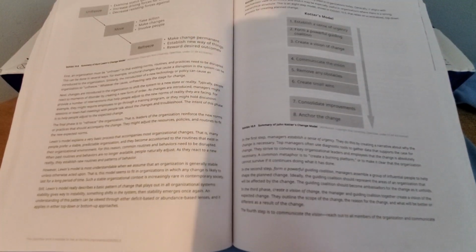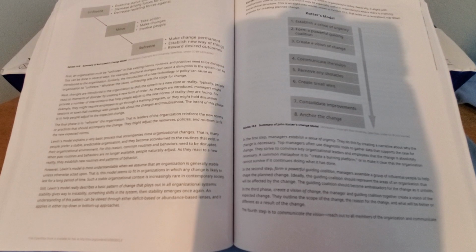And lastly in the chapter, it goes on to speak about Kotter's change model, which is one of the most widely used models in organizations today. Generally, this model aligns with the mechanistic view of structure, and thus it may be especially useful in organizations where there is a strong hierarchical structure. There is an 8-step model, shown below, that relies on a centralized top-down process for creating planned change.